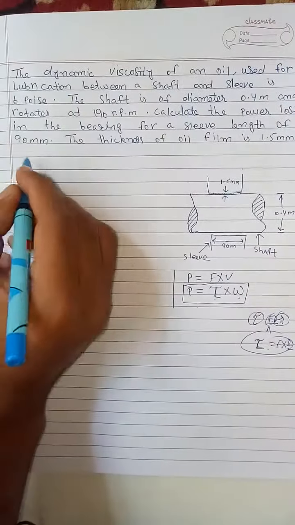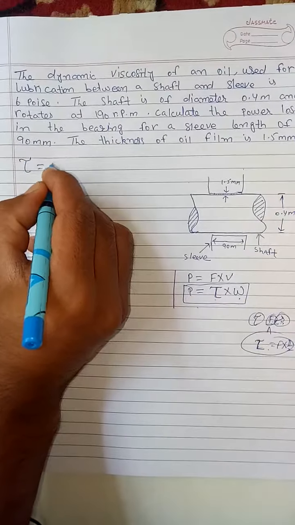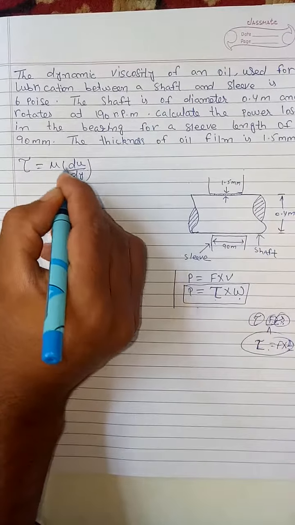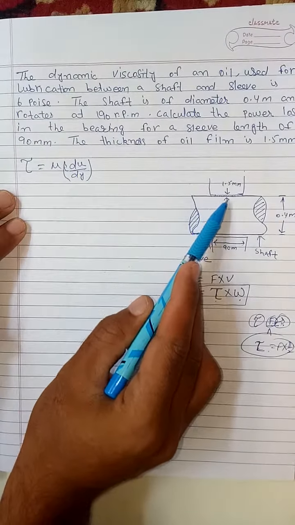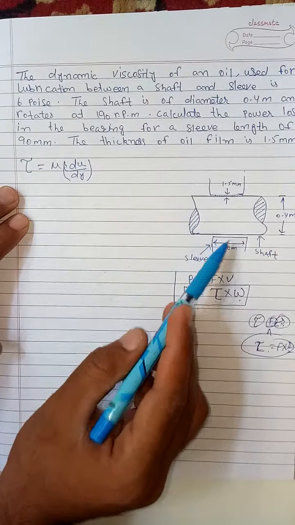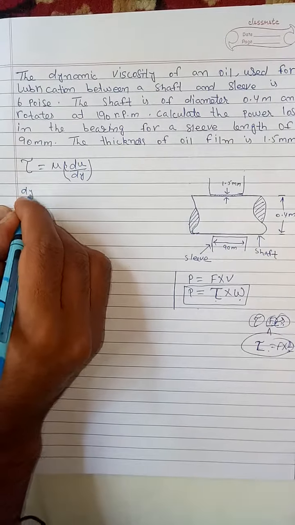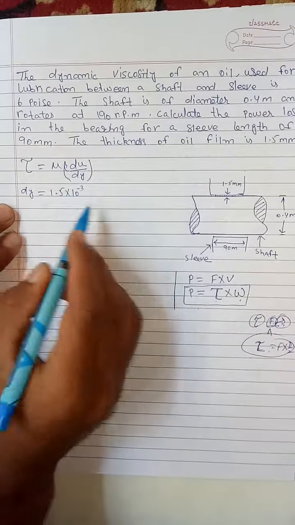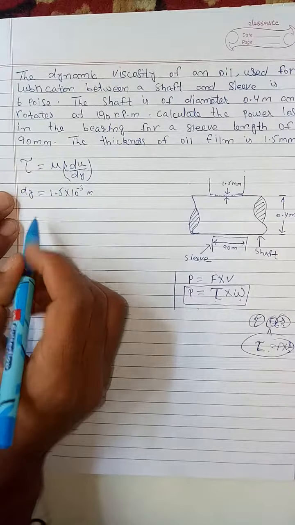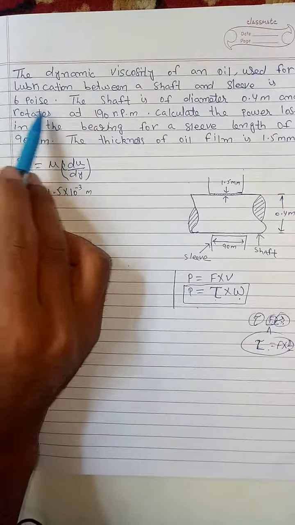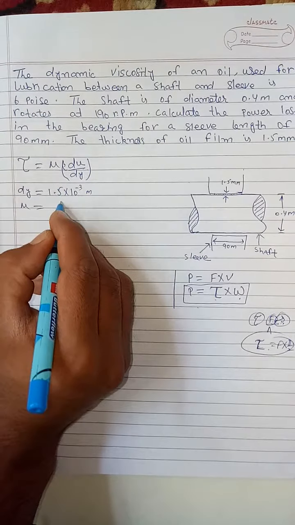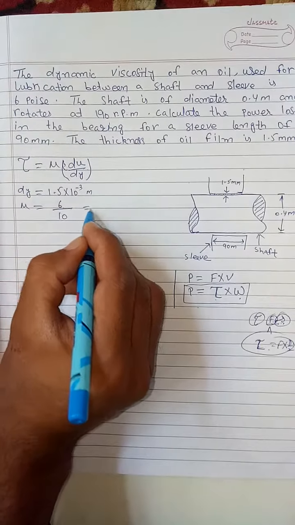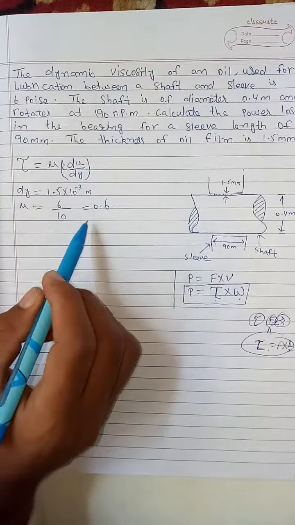So let me start. We know tau equals mu into du by dy. Here dy is 1.5 millimeter, so I can write 1.5 into 10 power minus 3 meter. And mu is given as 6 poise. You already know this will be 6 divided by 10 in SI units, so I will write 0.6. Mu is 0.6.